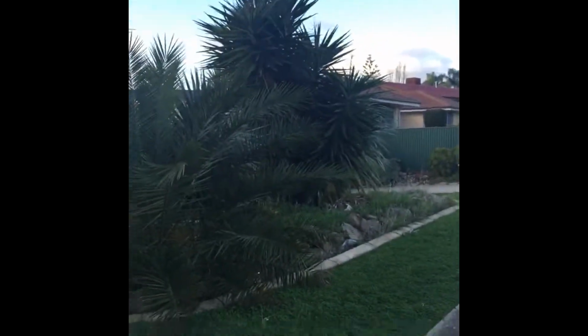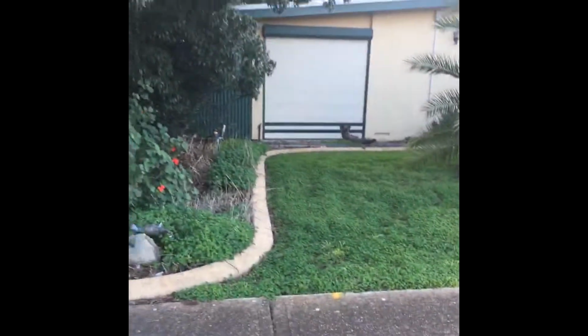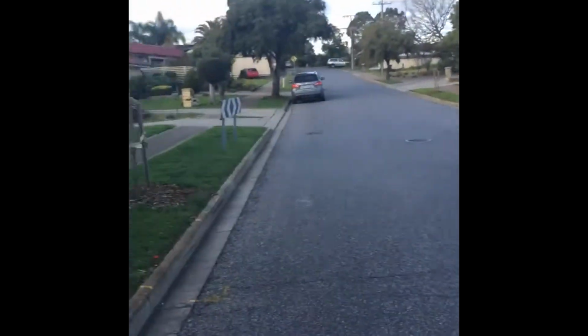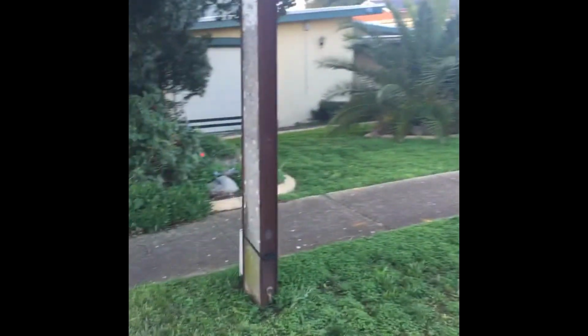So just come and have a look, flick it around here so you can have a good look. First thing you should notice, you can almost notice by looking at the street. You can see the street across the road, how it slopes down. That means that this house is going to be below the road.